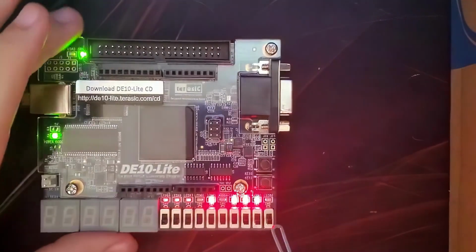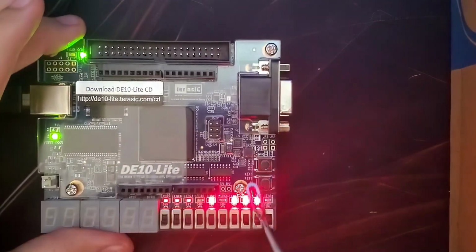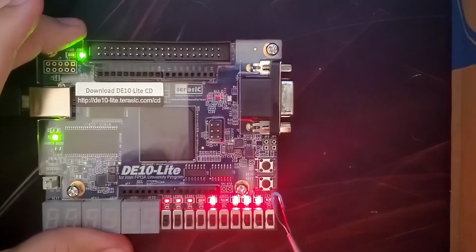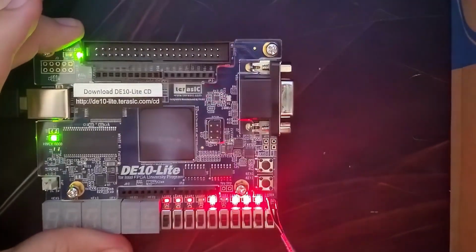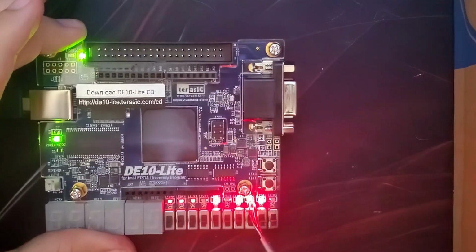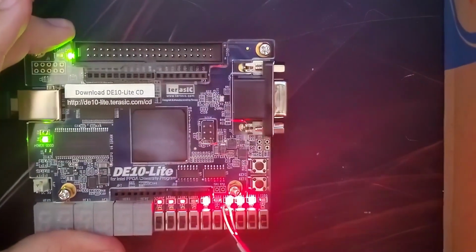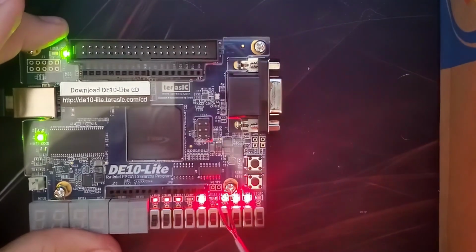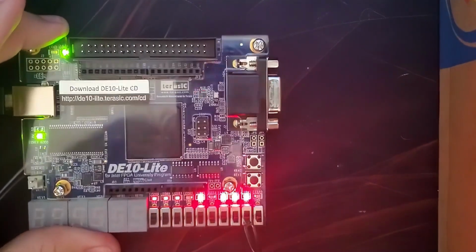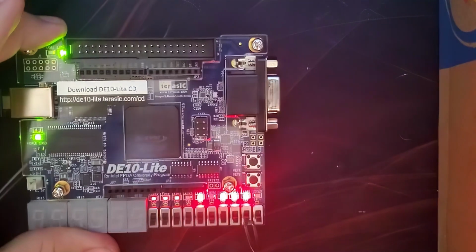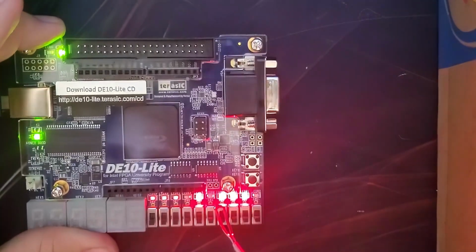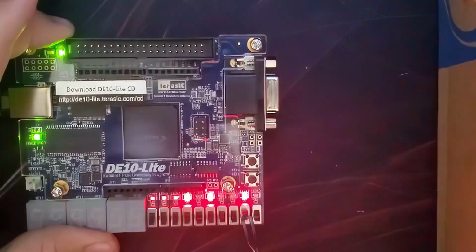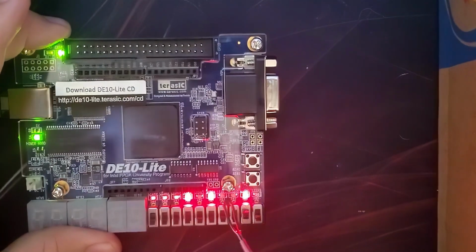And finally, the NOT. The NOT is the LED number 4. 1, 2, 3, 4. And this is the negation of Y in my case. And if the switch is off, the LED will be on. And if the switch is on, the LED will be off.